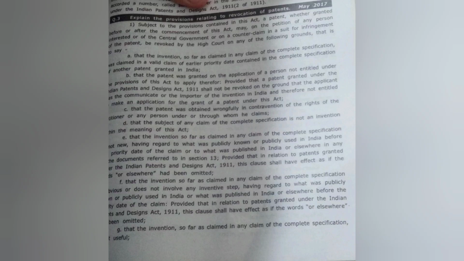Now the question is: explain the provisions relating to revocation of patent. Subject to the provisions contained in this Act, a patent, whether granted before or after the commencement of the Act, may, on the petition of any person interested or of the central government or on a counterclaim in a suit for infringement of the patent, be revoked by the High Court on any of the following grounds, that is to say, that the invention, so far as claimed in any claim of the complete specification, was claimed in a valid claim of earlier priority date contained in the complete specification of another patent granted in India.